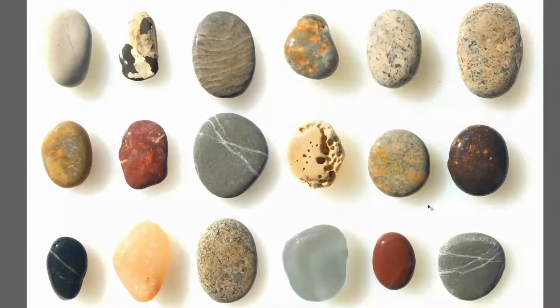I went down the beach the other day and I picked up some pebbles. And I thought, they're really nice. I've wet them so that they're showing off all their colors. And also, obviously when they're wet, they shine.